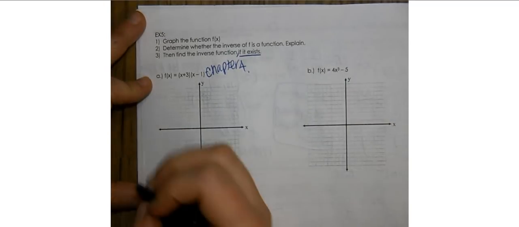So the first thing we want to do for example number 5 is graph the function. Then we want to determine whether the inverse of the function is a function using the horizontal line test. Then find the inverse function only if it exists. So if it doesn't exist, we're not going to identify it. So let's go ahead and look at letter A.